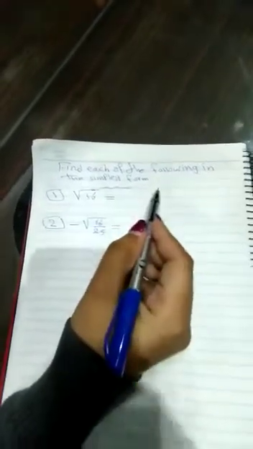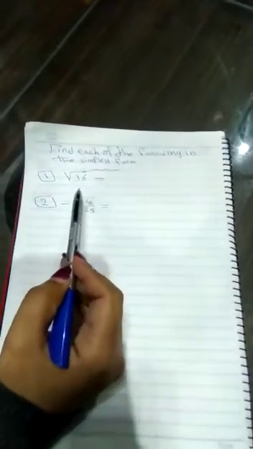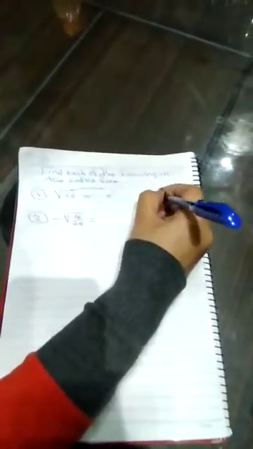Let's take an exercise on this part. First, find each of the following in the simplest form. Root 36. Ask yourself, what is the number? If you multiply it by itself, the result will be 36. It's 6, because if you multiply 6 by itself, it will be 36, or 6 power 2 equals 36 also.